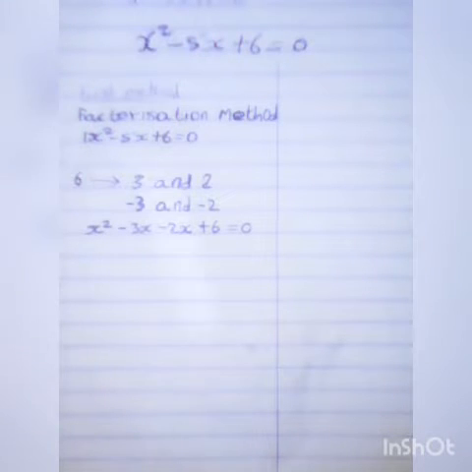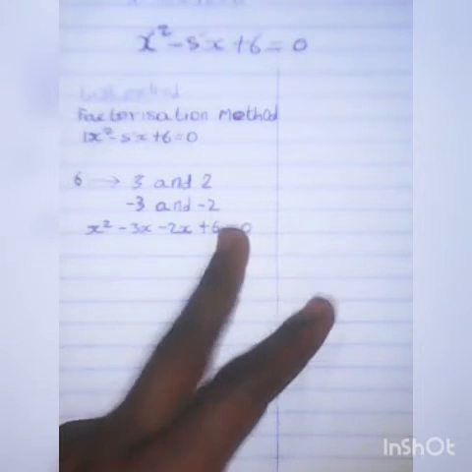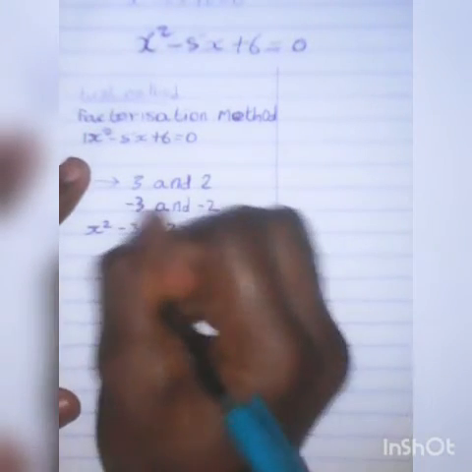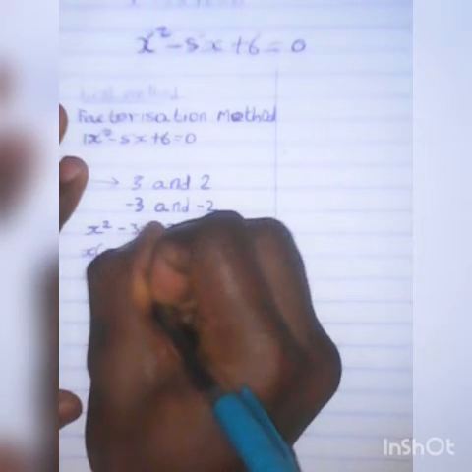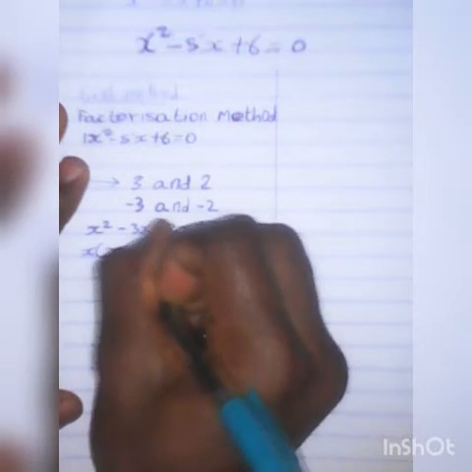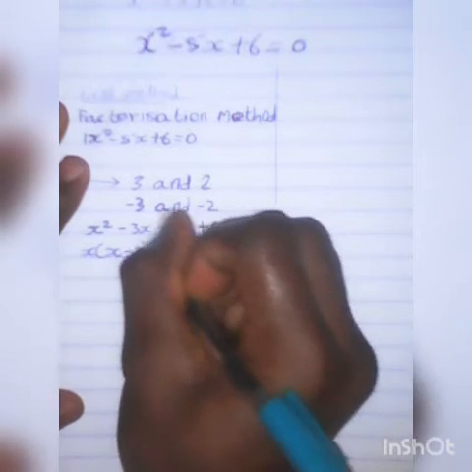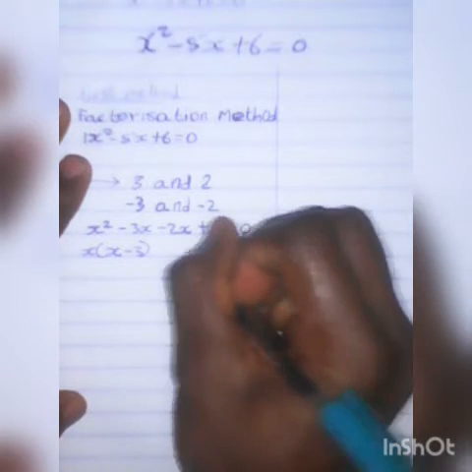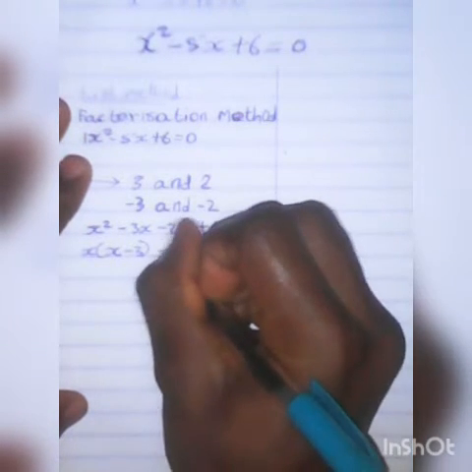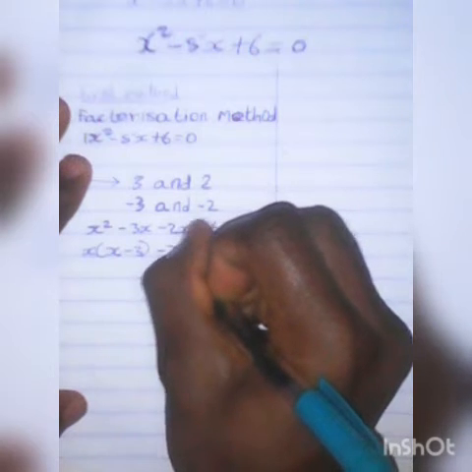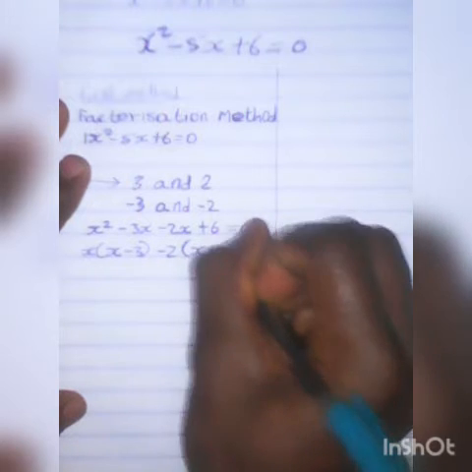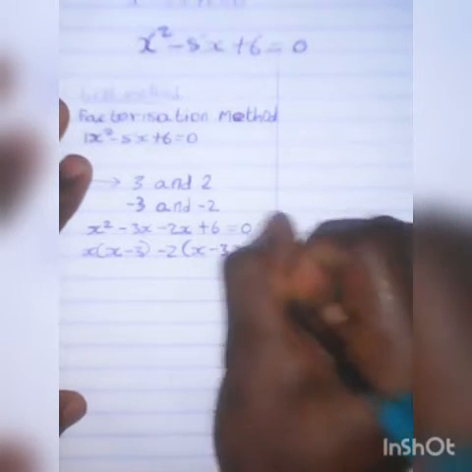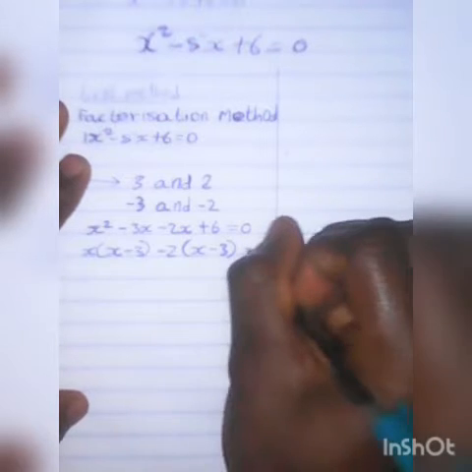Now the next thing we are going to do is to factorize. This is where factorization enters. If we factorize the first two, it gives us x bracket x minus 3. If you factorize the other two, it gives us minus 2 bracket x minus 3 is equal to 0.